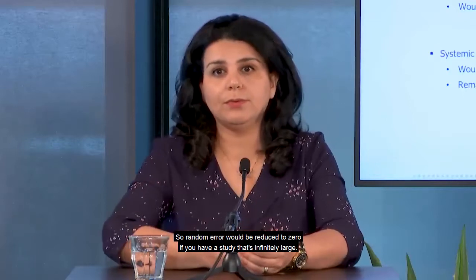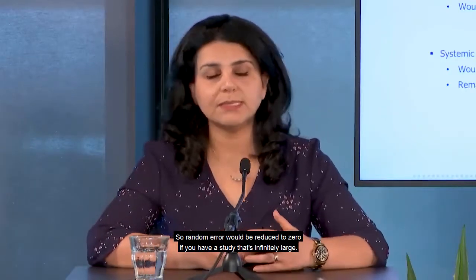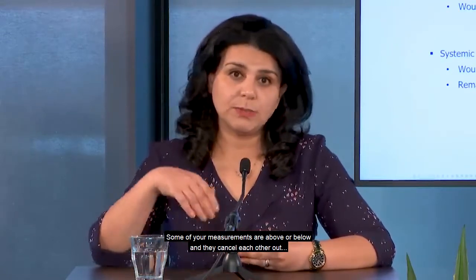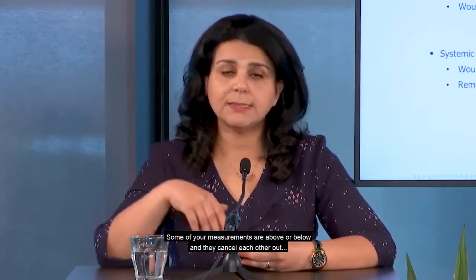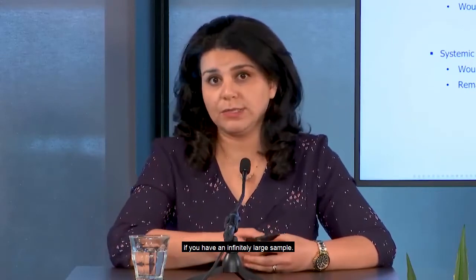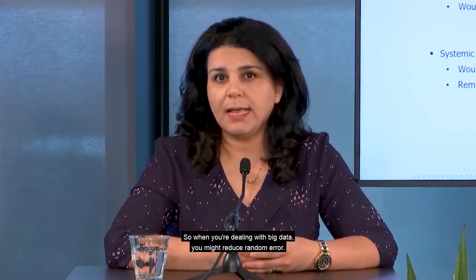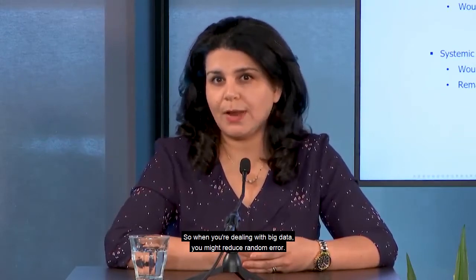So random error would be reduced to 0 if you have a study that's infinitely large. Some of your measurements are above the mean, some are below the mean. They cancel out each other if you have an infinitely large sample. So when you're dealing with big data, you might reduce the random error.